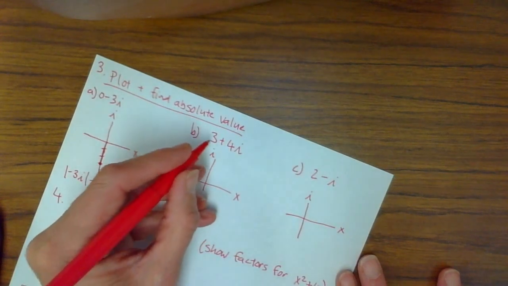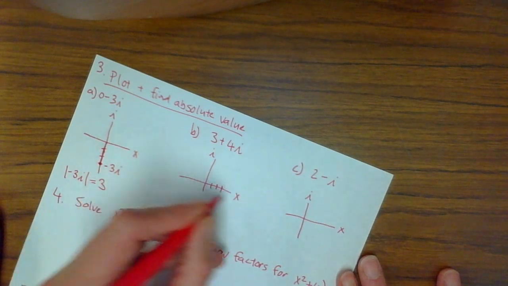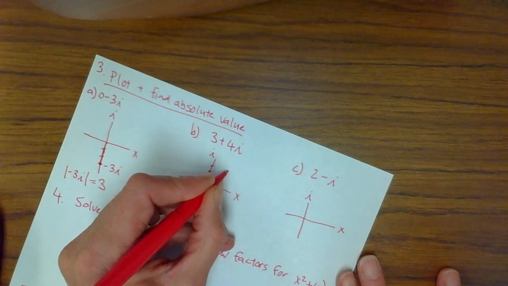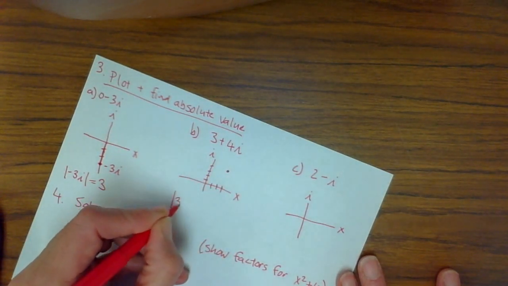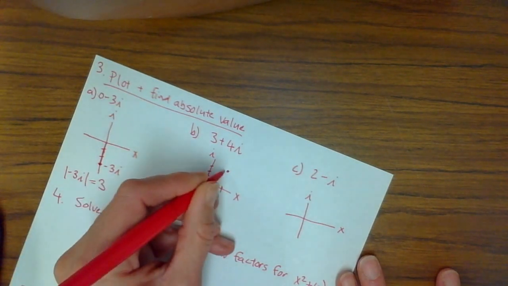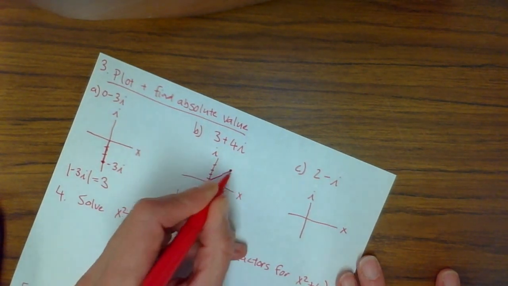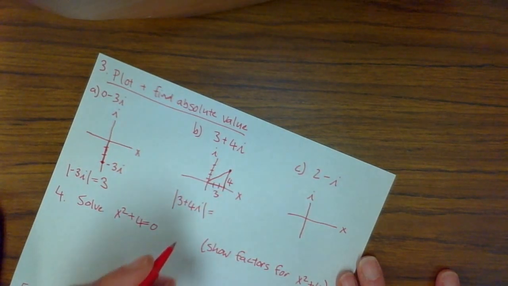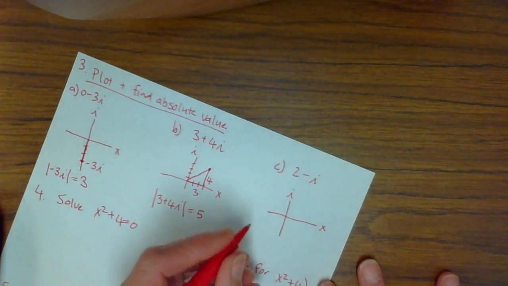Now I plot 3 plus 4i. The real part is 3, so I'll go over 3. I'll go up 4 on the imaginary axis, that's where 3 plus 4i is. The absolute value of 3 plus 4i is its distance from 0. The bottom is 3, the side is 4 because I went up 4, so my hypotenuse is 5. I can just use Pythagoras.